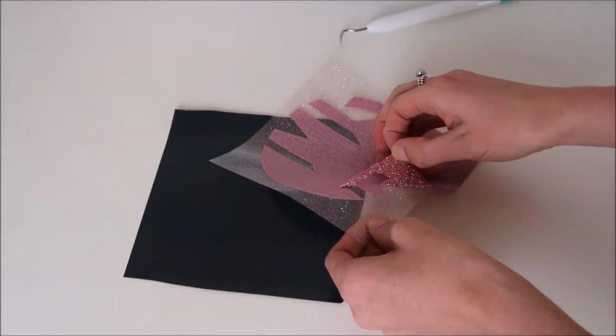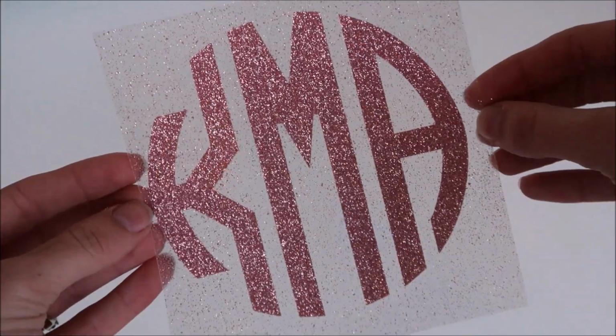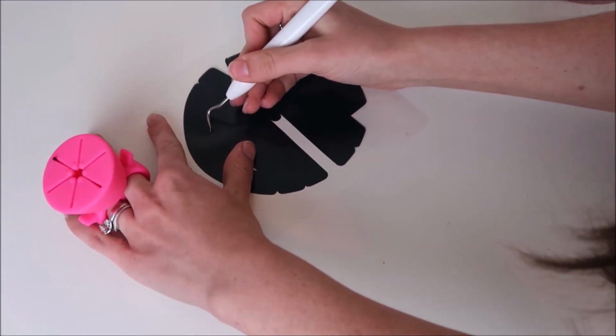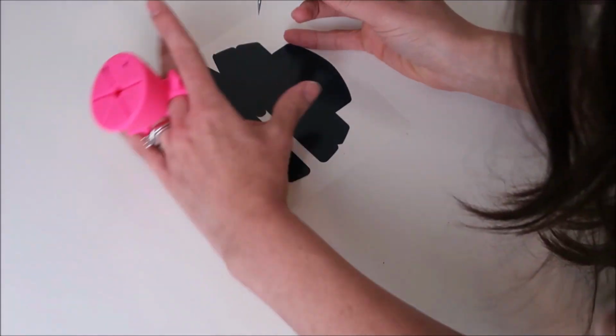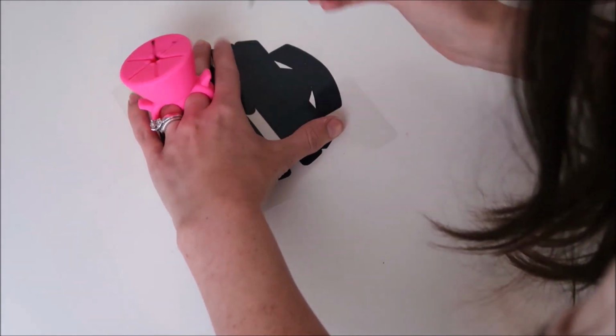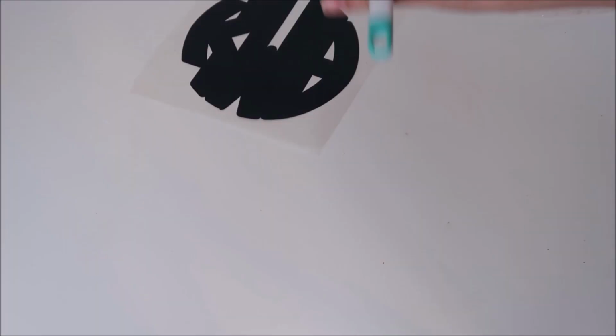Then I weed out my design. Also, I saw a few people using this nail polish holder to put vinyl in as they weed, and this thing is so amazing. It just really speeds up the time it takes me to weed, and I'll link this down below if you're interested.